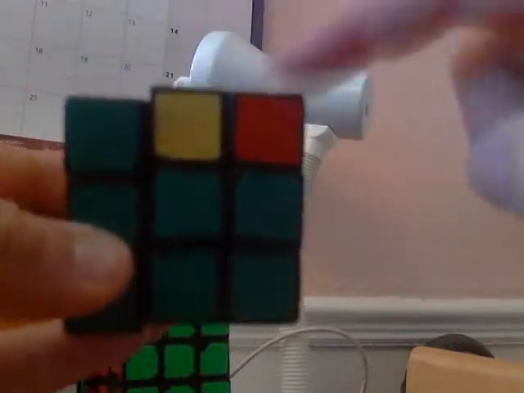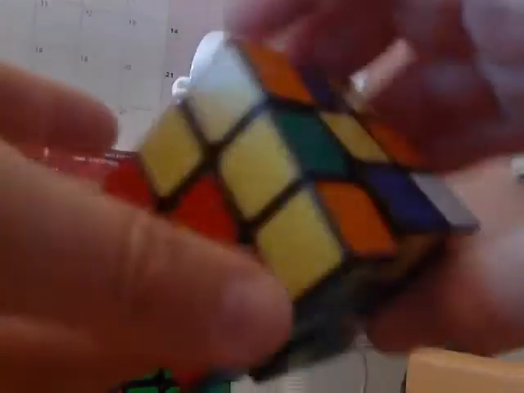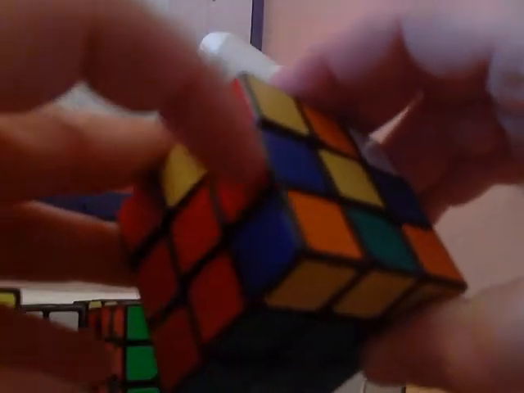And now I see this blue-red corner, and the blue-red edge is in the back. So I'm going to align the red, and because the corner is facing up, I'm going to pair them together, solve them in the back. That's the F2L. Then I would just finish with my OLL and PLL.